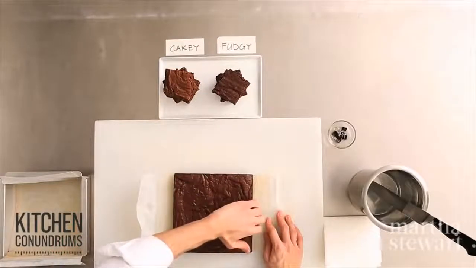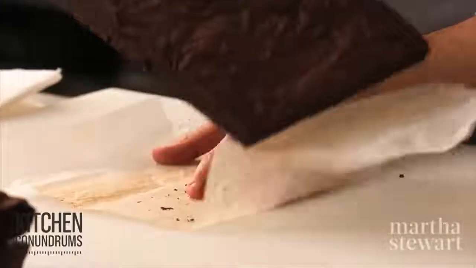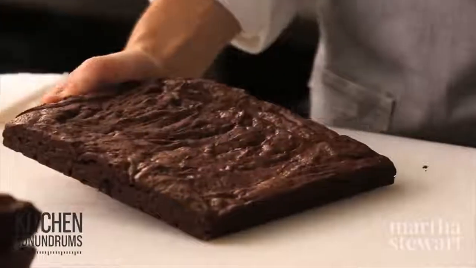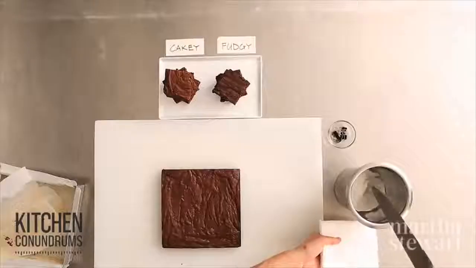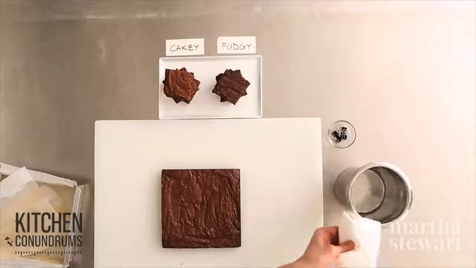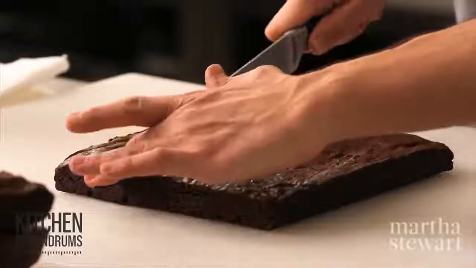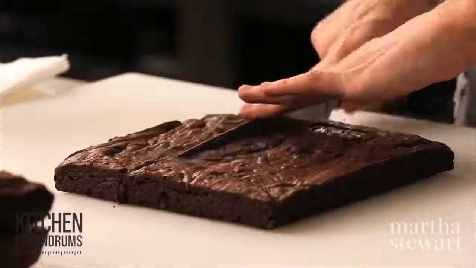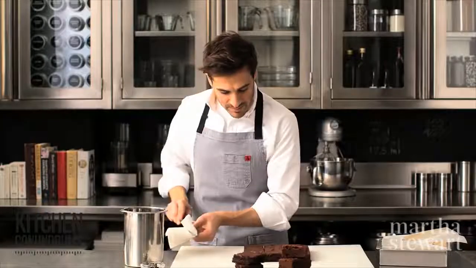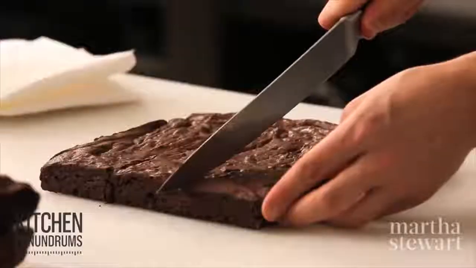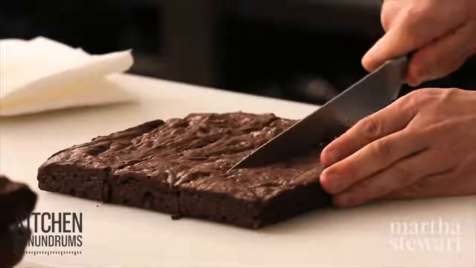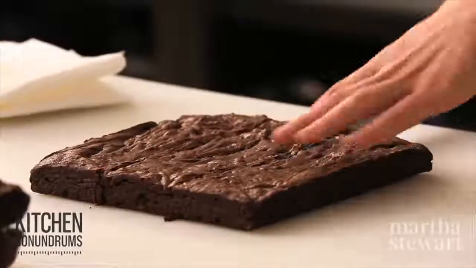Make sure that you cool them before cutting them. And now you should be able to lift it in one piece. And now for cutting, a little bit of hot water. Make sure you wipe off the hot water, and this brownie recipe gets cut into 9 squares. And just wipe your knife off in between cuts. I like to use a very thin blade. A carving knife would be really great.